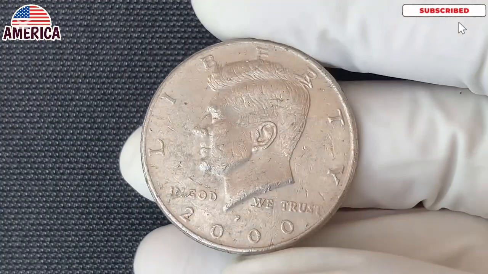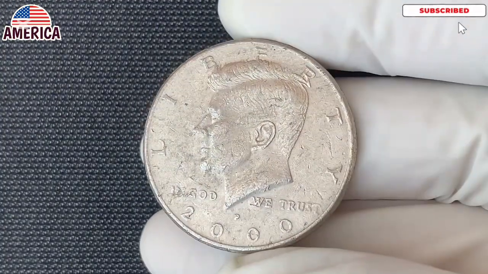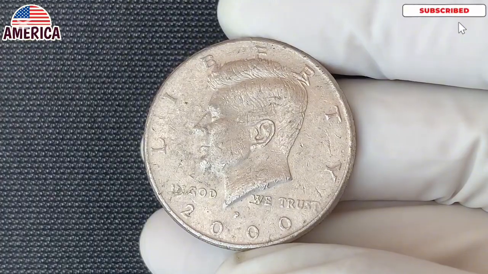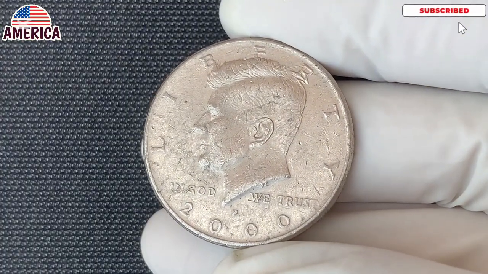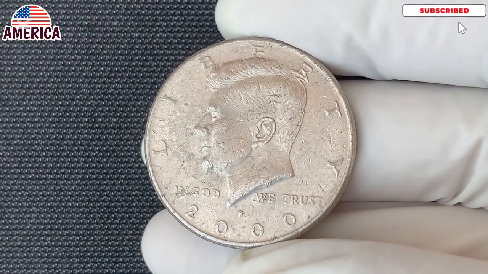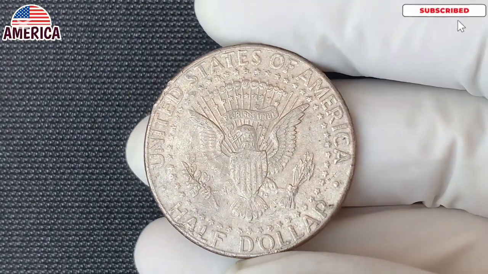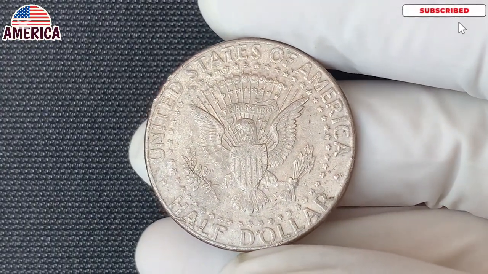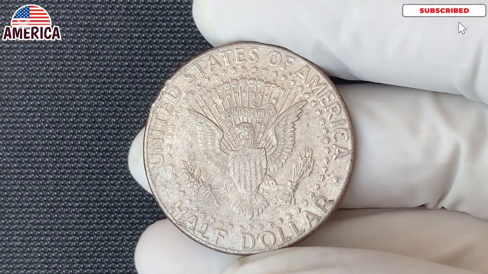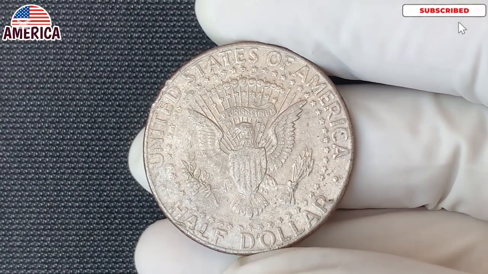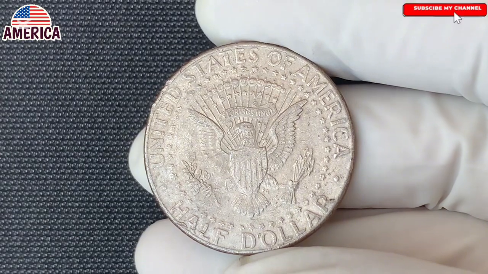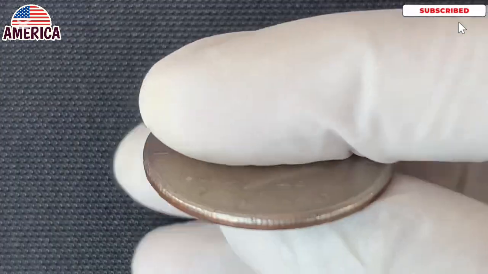Now, let's talk about the value of these coins. A typical 2000 Kennedy half-dollar in circulated condition is usually worth just 50 cents. Even an uncirculated version might only fetch a few dollars. However, if you have a proof coin from the San Francisco Mint, it could be worth between $10 and $50, depending on its grade. But here's where it gets exciting.